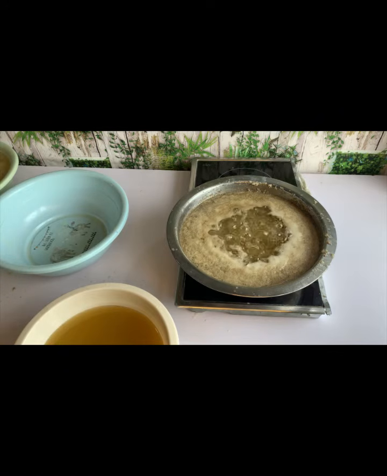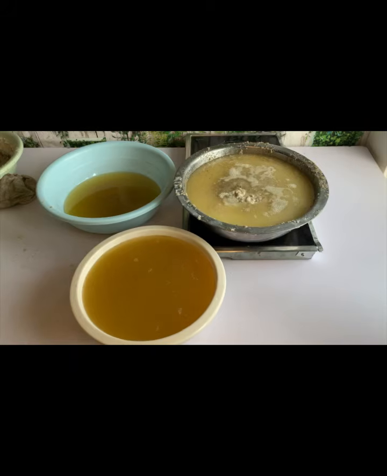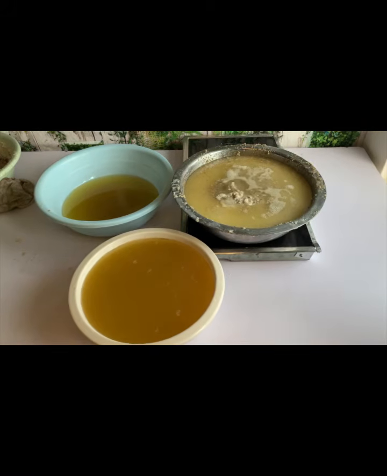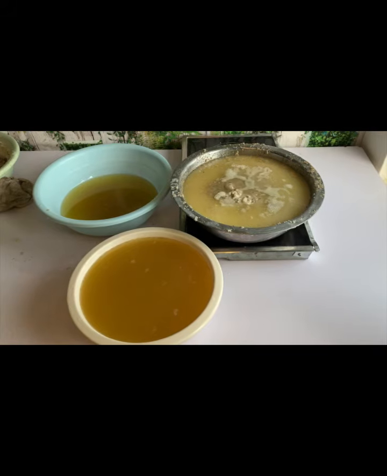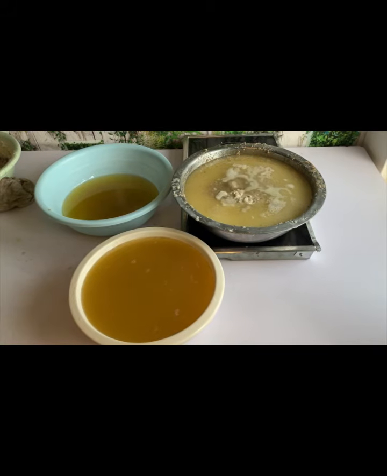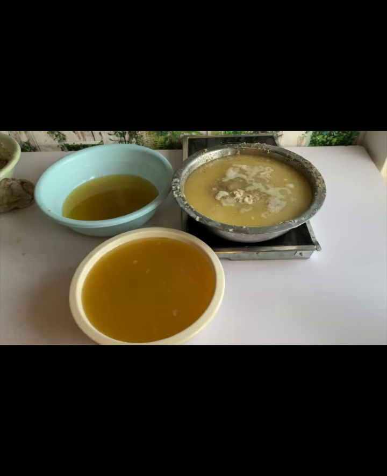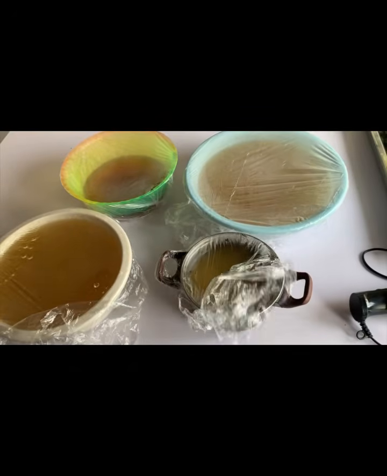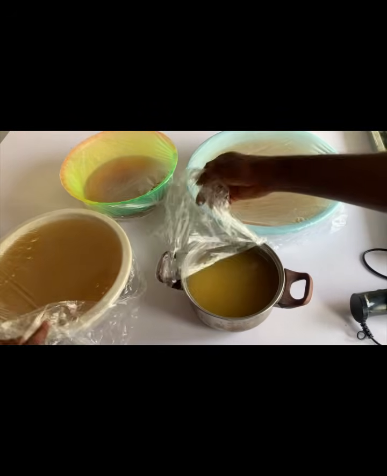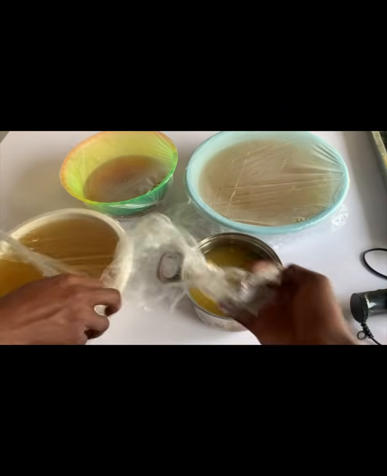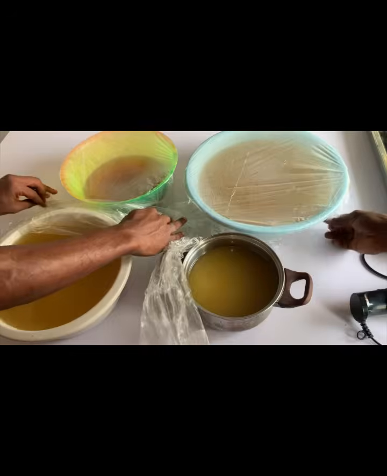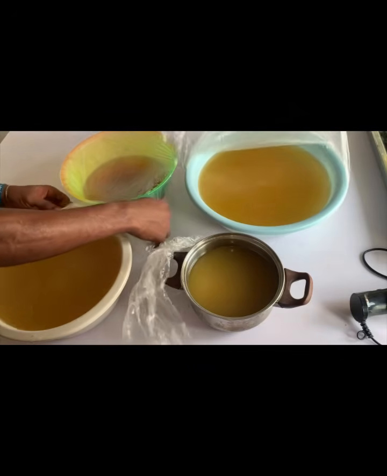So watch out for my next videos. I'll be teaching you how I use this fat oil to make soap. Just in case you don't know how to use fat oil to make soap, watch out for my coming videos. If you also want to learn more on how to use fat oil in making soap, you can join my online class. I run online classes.